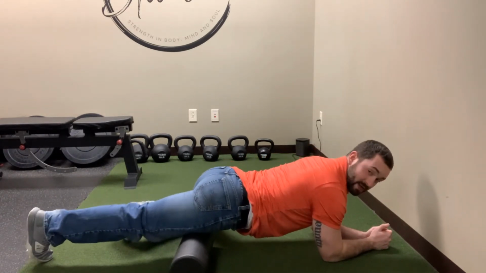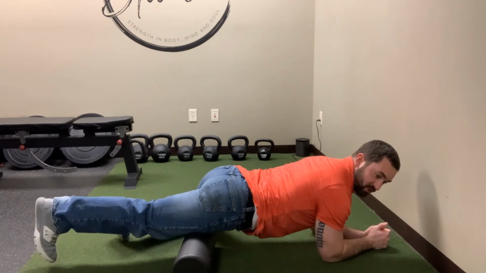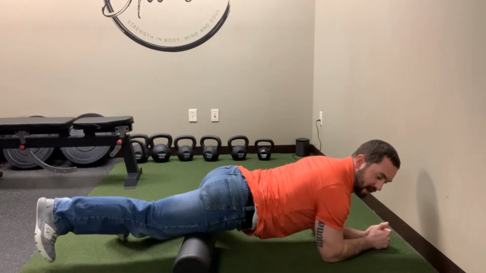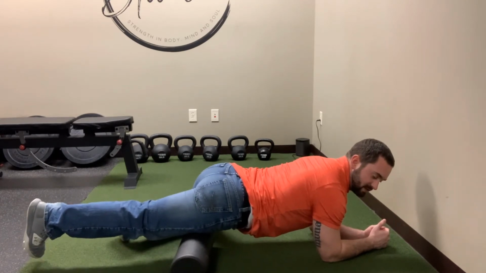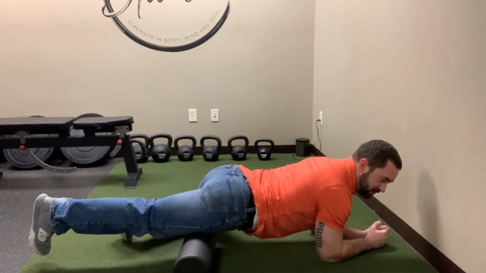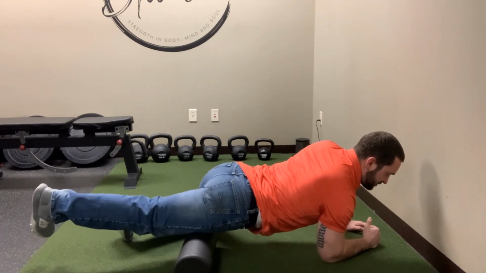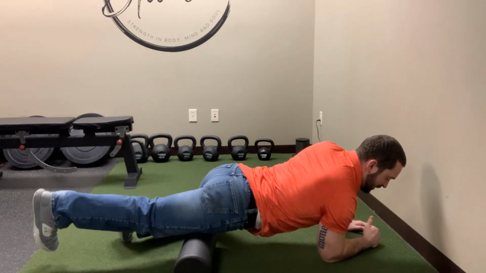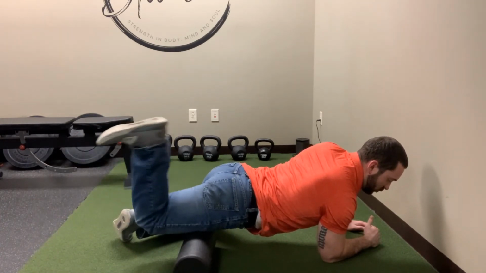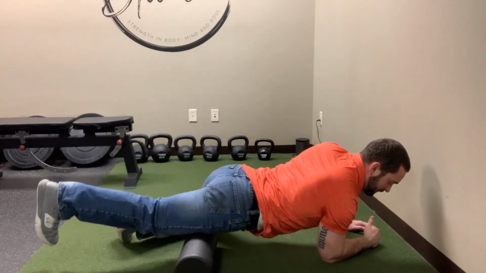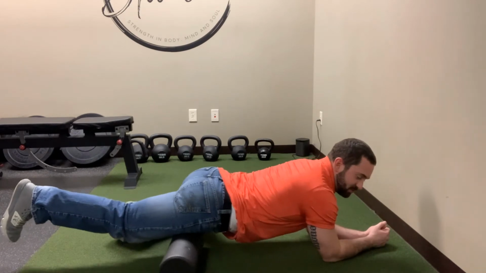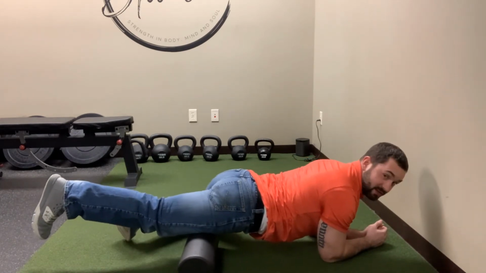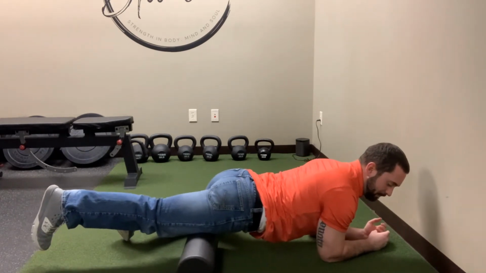Now, you may notice I'm turning my leg in and out, and you may notice you're going to have tender spots more towards the outside or the inside of your thigh. That's totally normal. If you notice that, just turn the leg, find those spots, and work them out. Now again, when we foam roll, we only really need to do this for about 30 seconds to a minute to achieve the desired effect.